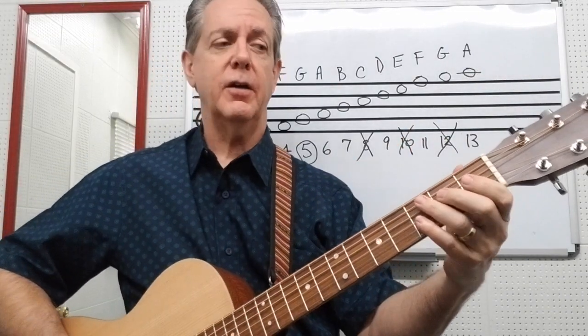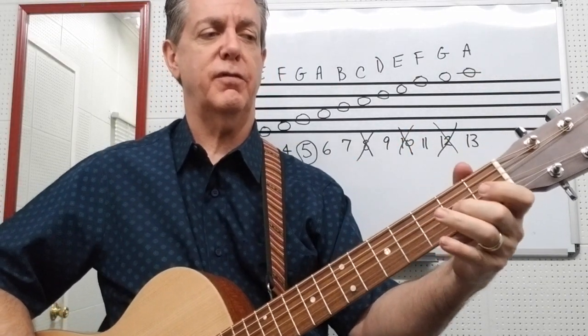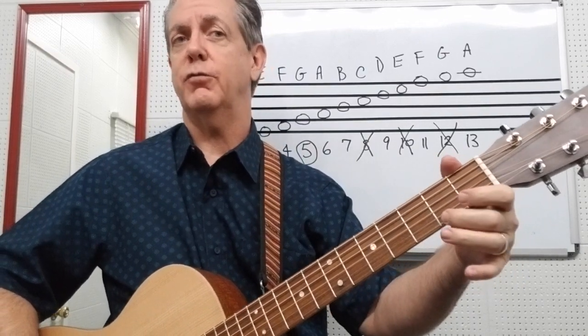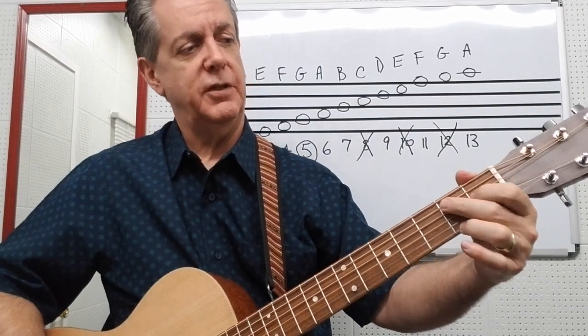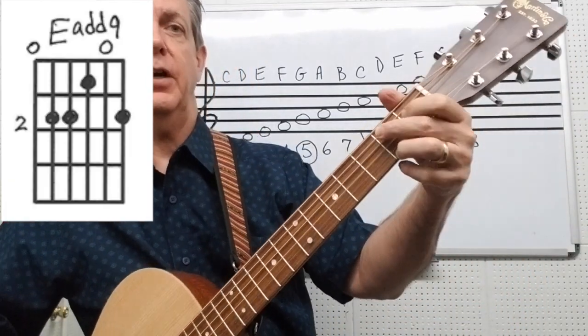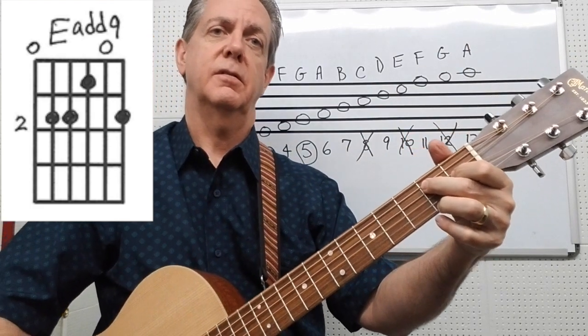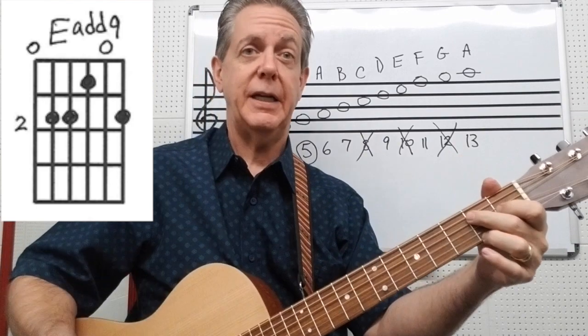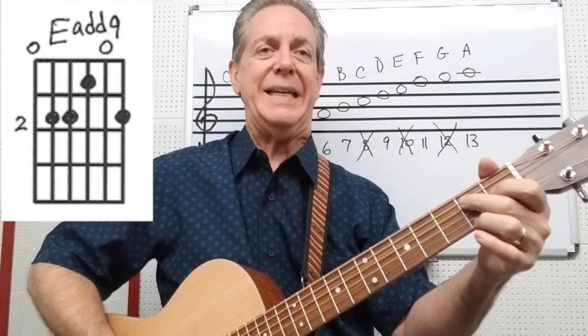You can go higher. 1, 2, 3, 4, 5, 6, 7, 8, 9. And you have a 9 right there. So let's do our E chord and add on that note. Okay, different voicing, but it has the same meaning and the same name, E add 9.